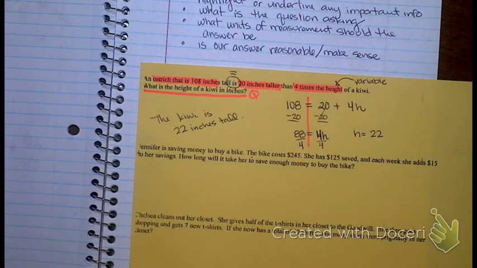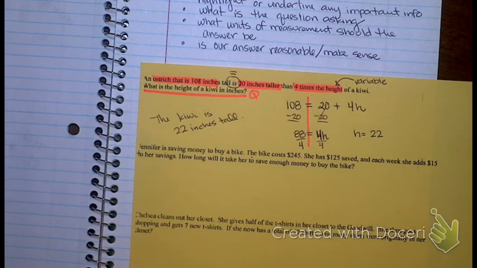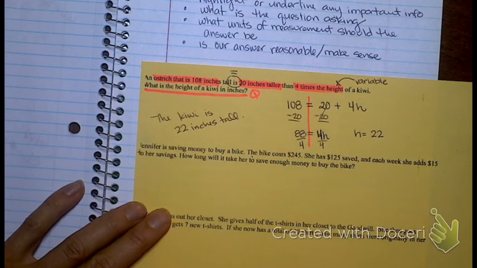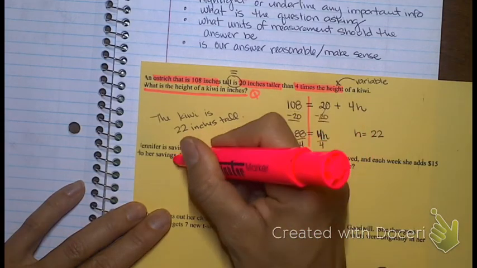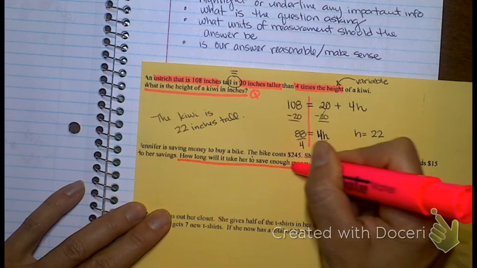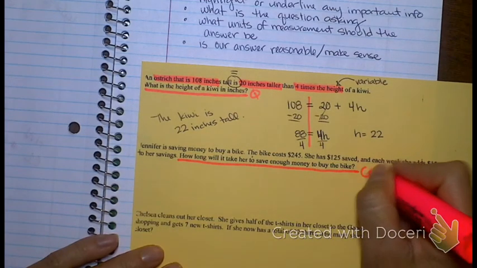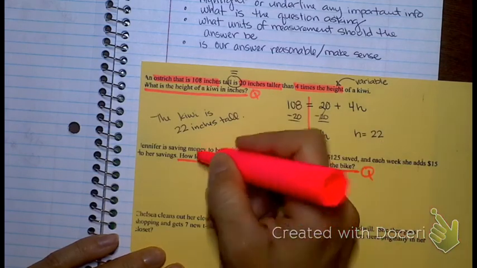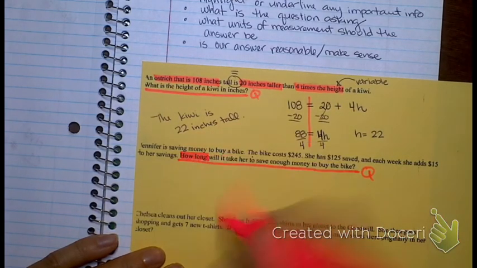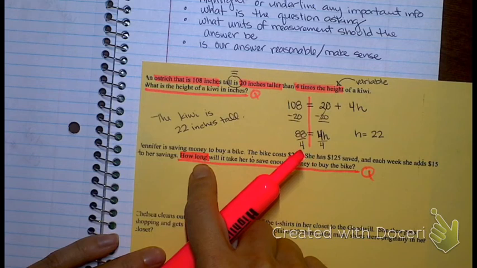Okay, so first of all, what's the question asking? Is it asking how much money, or is it asking amount of time? Time. Okay, so it's asking how long. This is an amount of time, right?